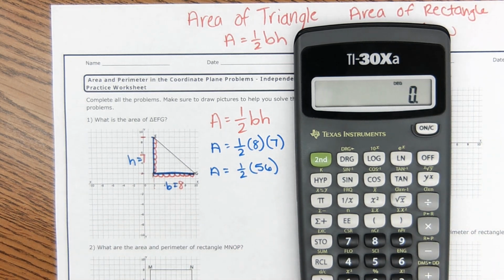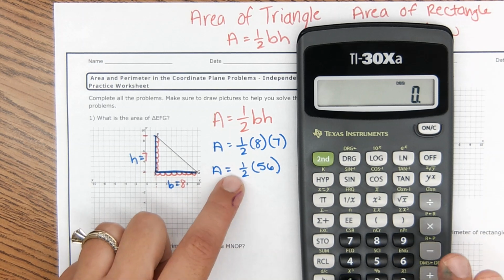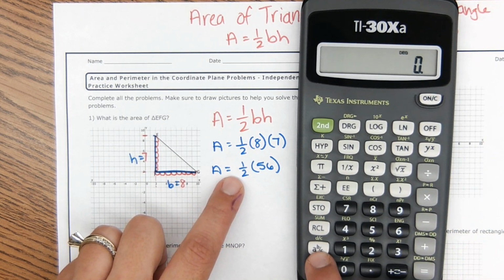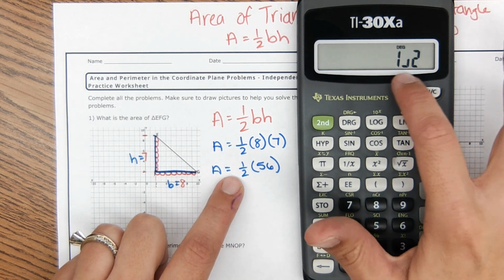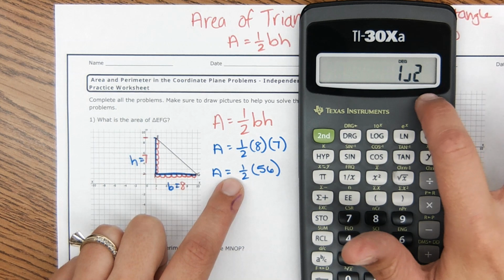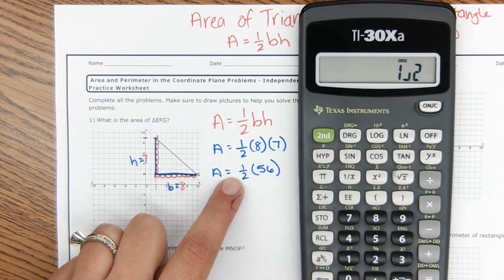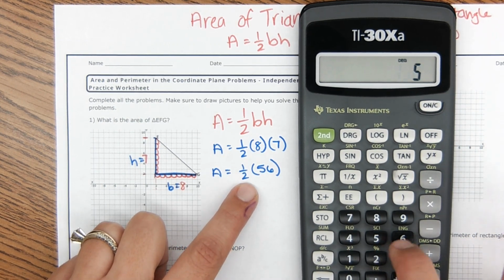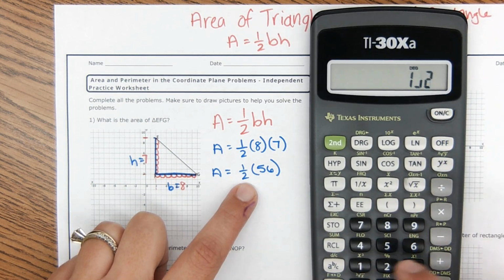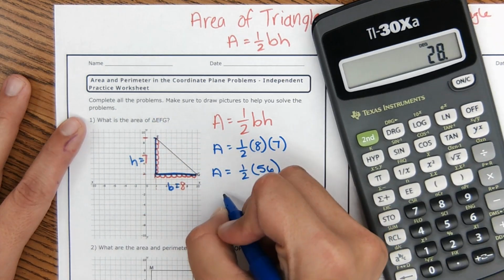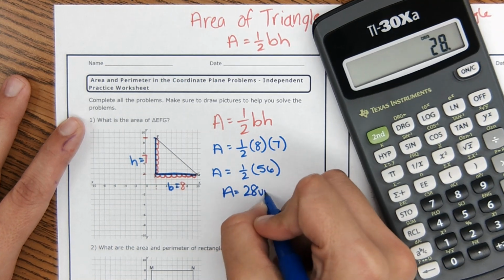Something that first period didn't realize is you can actually put fractions in this calculator. Did you know that? You can put fractions? Okay, if you didn't know that, then to put 1/2 in the calculator, there's this fraction button right here at the bottom, and you can do 1 fraction 2, so that would be 1/2. So let me do that again. I'm using this button 1 fraction 2, so that's 1/2, and then you can times 56 to get 28. So the area of this triangle is 28 units squared.